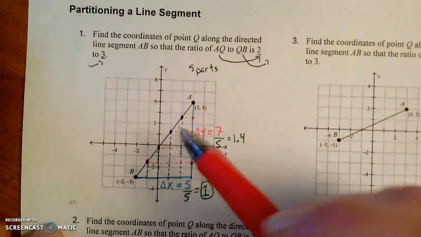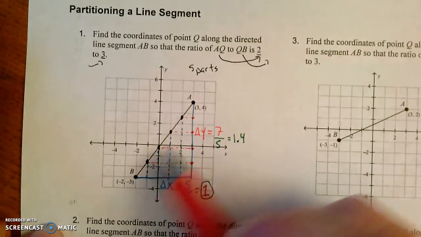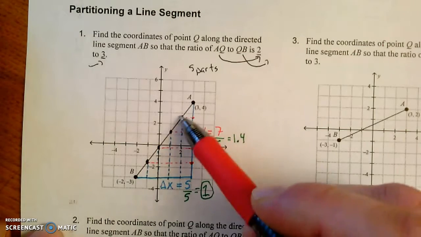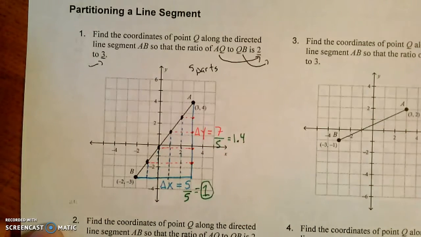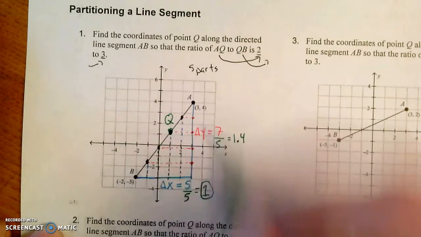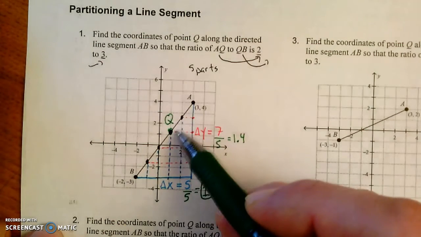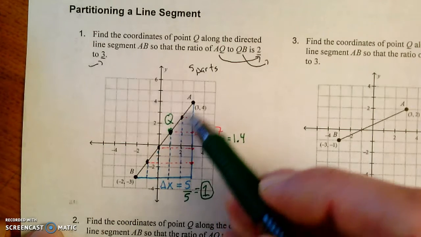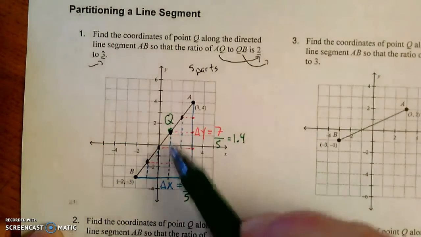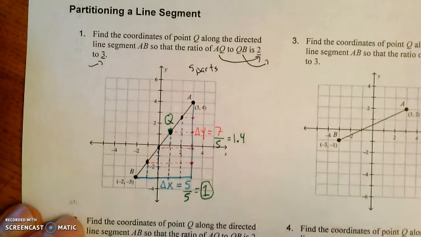So Q has got to be placed so that 3 of them are on one side, on the side closer to B, and 2 of them are on the side closer to A. So 1, 2, looks like Q should go right here. That way, 2 segments for AQ, 3 segments for QB. And now the trick is just to figure out what those coordinates are.